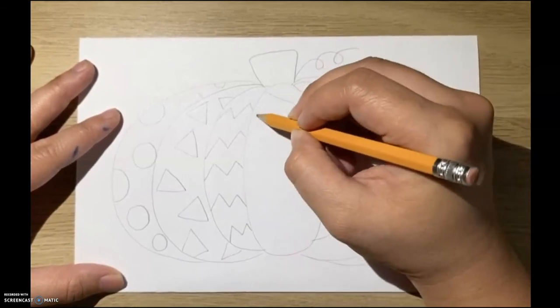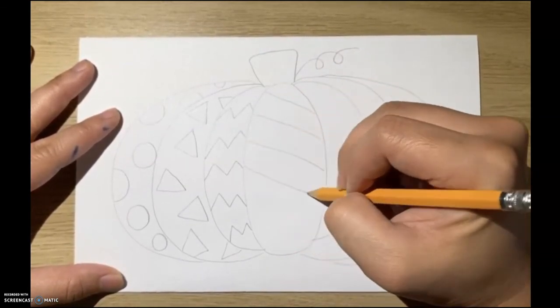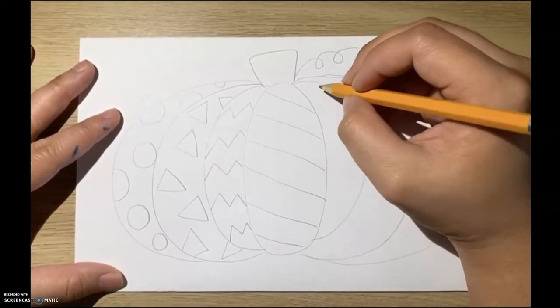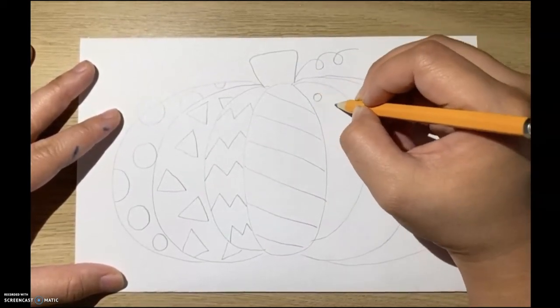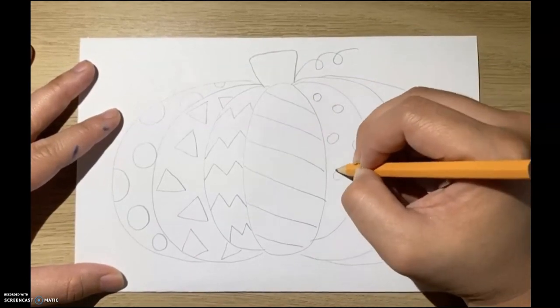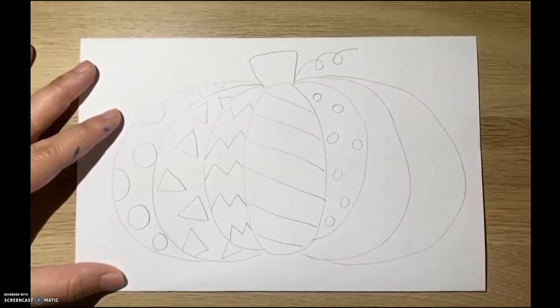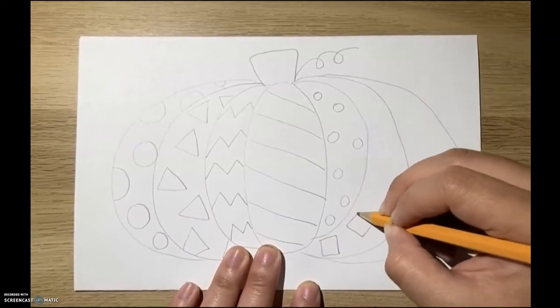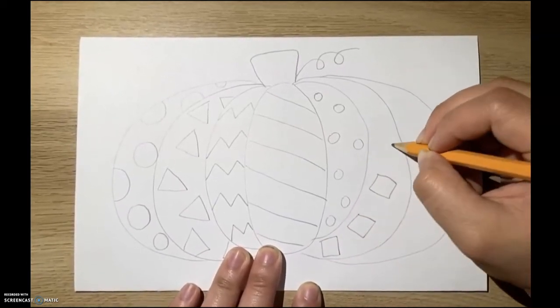Next here, I'm going to put some diagonal lines as diagonal stripes. And then I'm going to add another polka dot design, but with smaller circles. And then here I added some squares, so I have a different shape design.